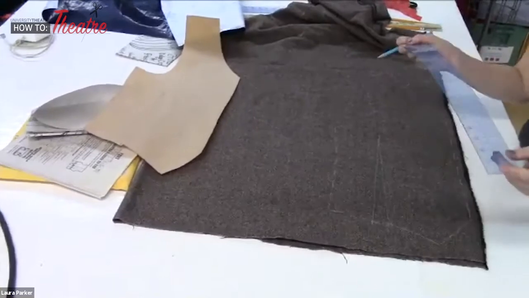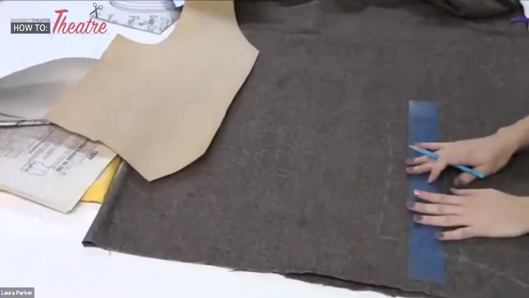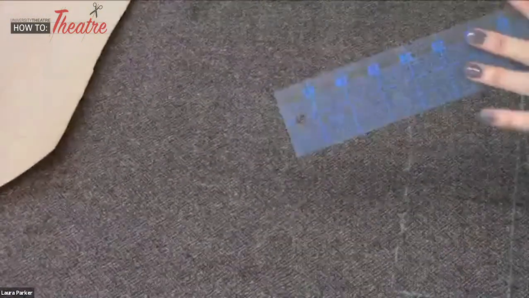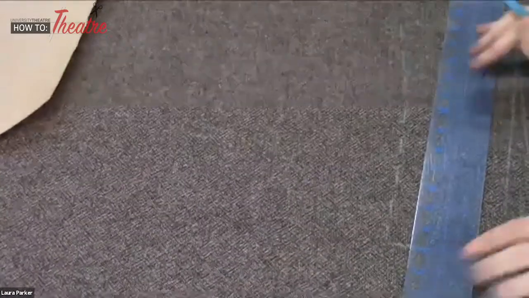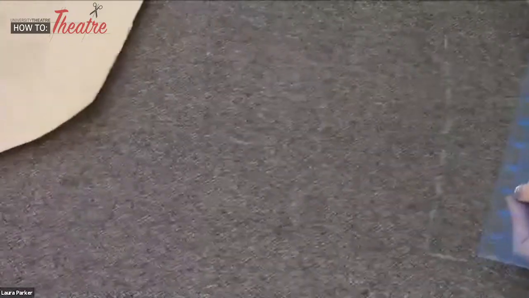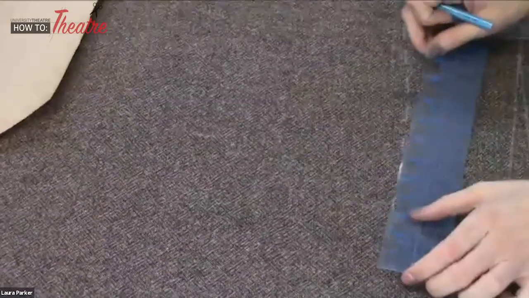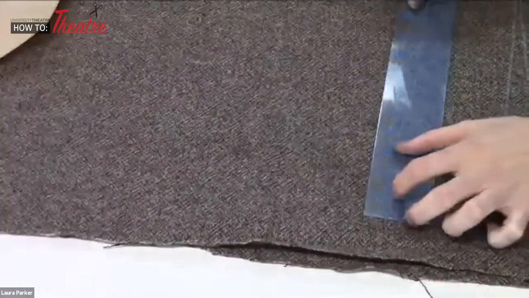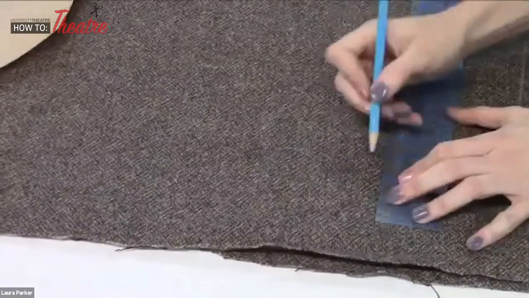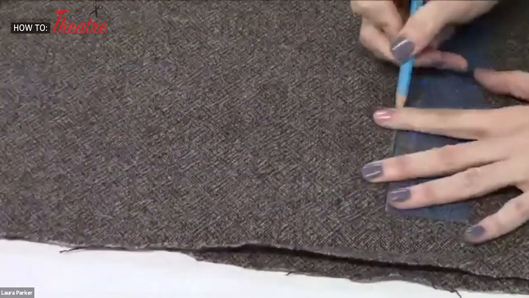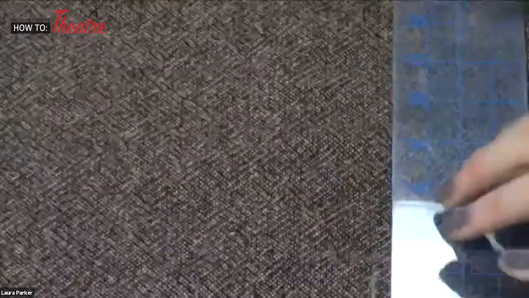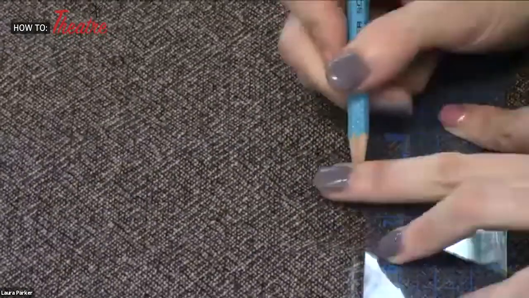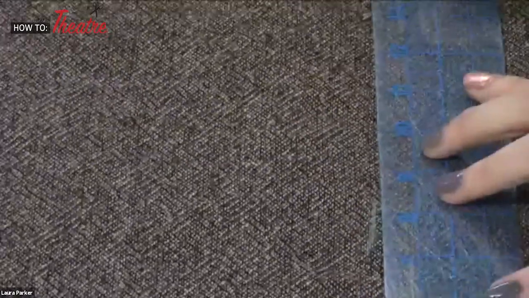That's going to be when we're going to take either our clear plastic ruler, I prefer those. You can also use a seam gauge. You can use a tape measure in a pinch, but it's kind of awkward. But you want to line up that 1/2 inch line with the edge that you just traced. And then you're going to trace around the pattern piece all over again to add in that extra seam allowance.